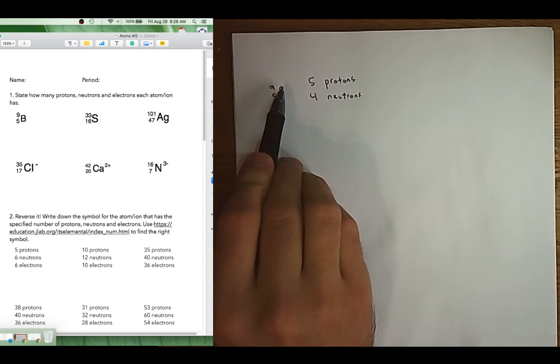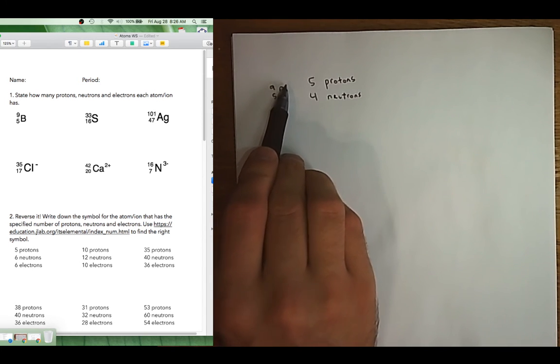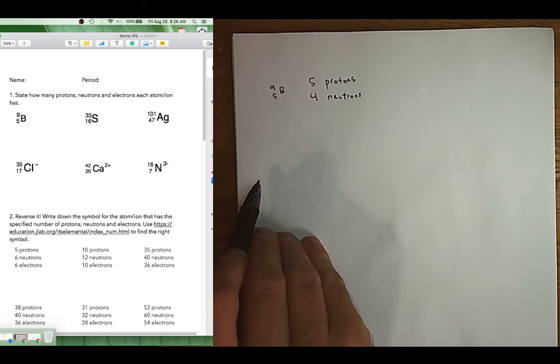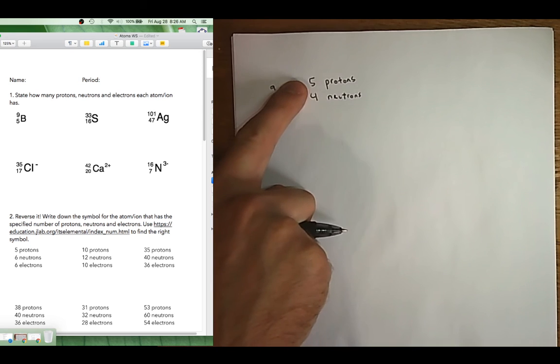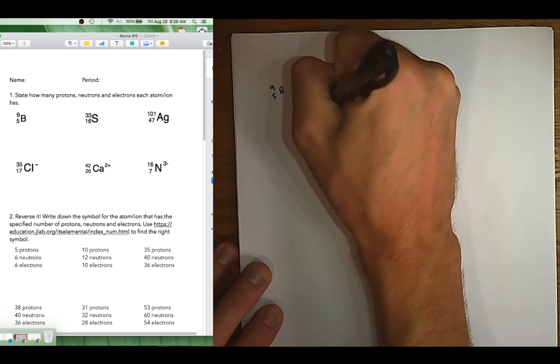And if there was a charge here, that would tell you there's a difference between the number of protons and the number of electrons. But here there's no charge, which tells us there's the same number of electrons as protons. So there must be 5 electrons.